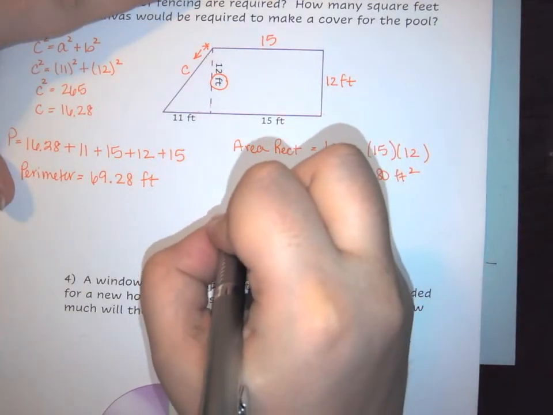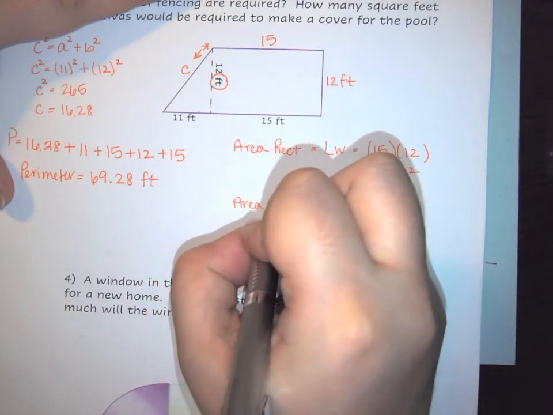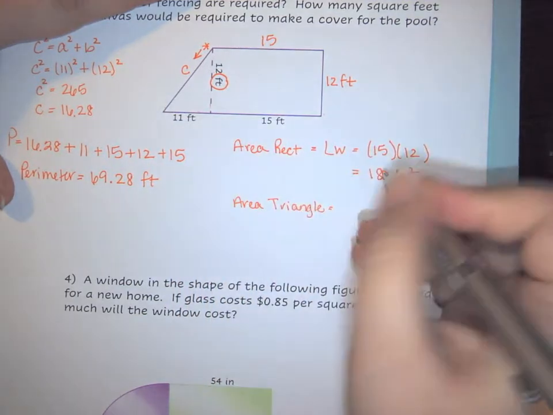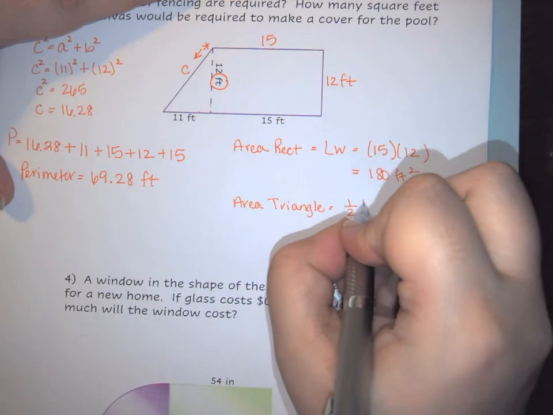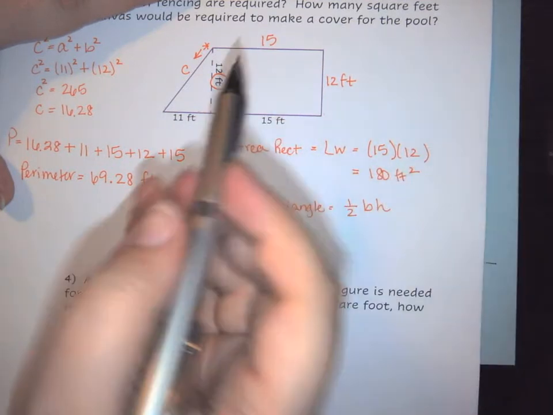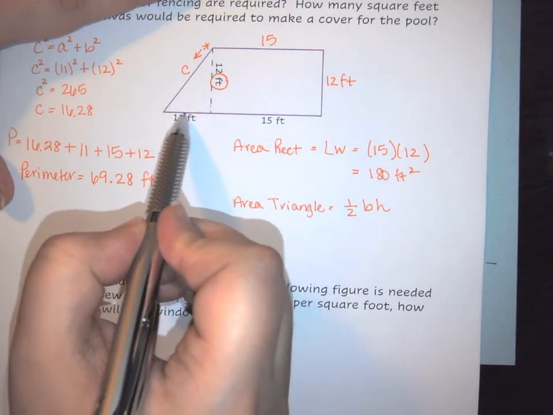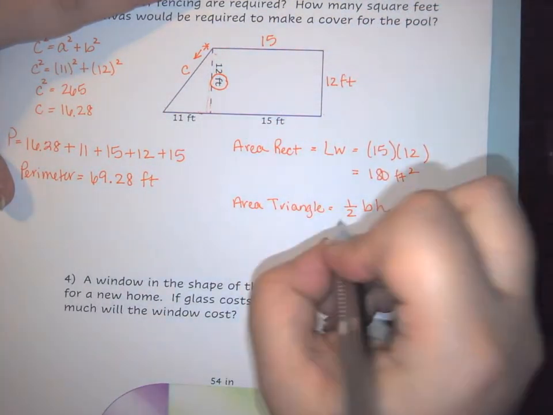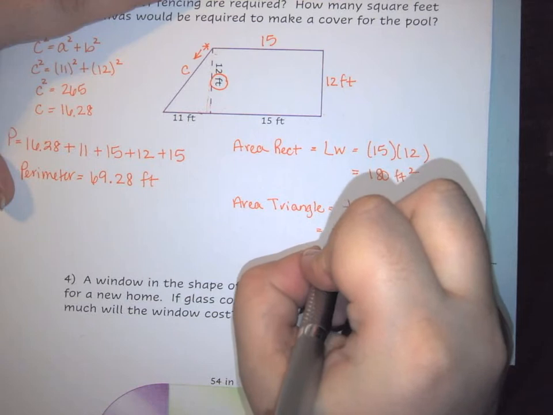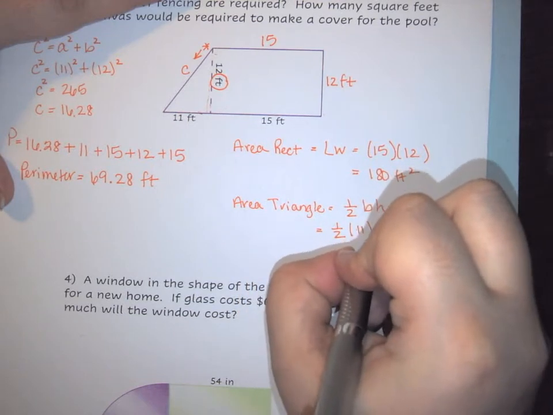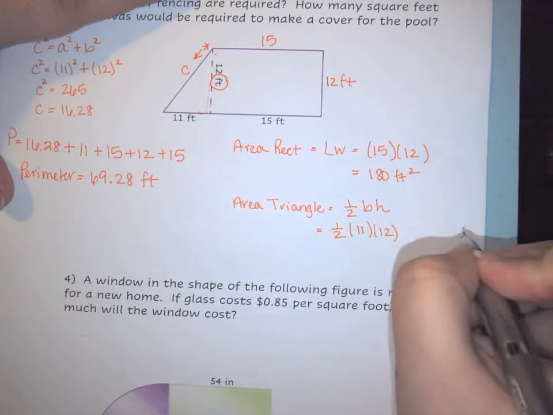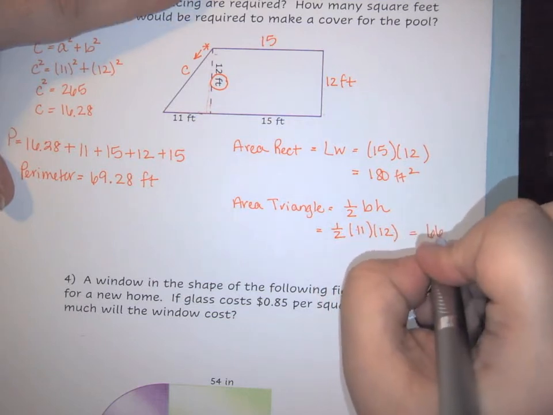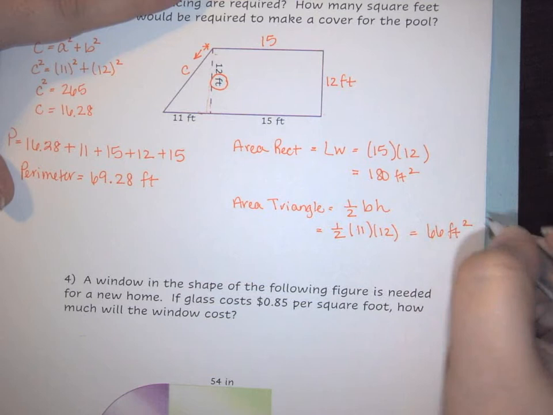Now the next thing we need is the area of your triangle. So this is 1/2 base times height. In this case, the bottom small piece is your base and this vertical piece is your height. So this is going to end up being 1/2 times 11 times 12, which is going to give me an area of 66 feet squared.